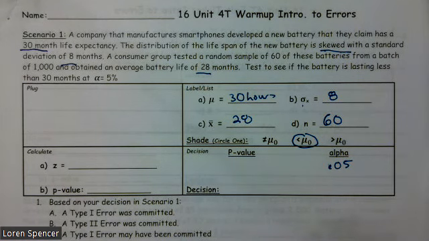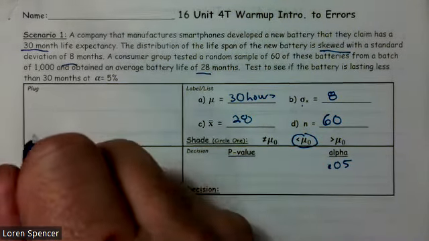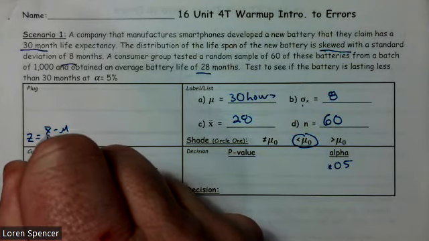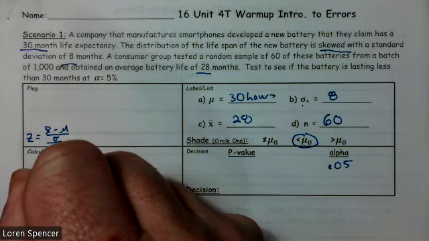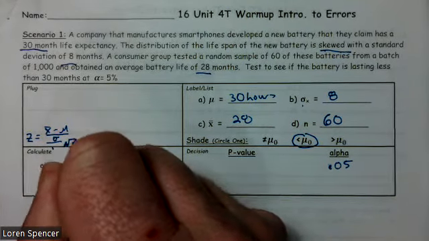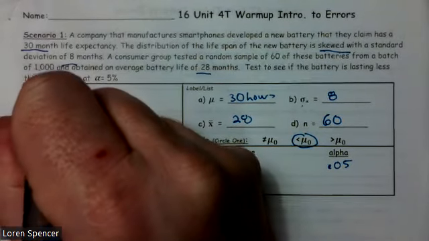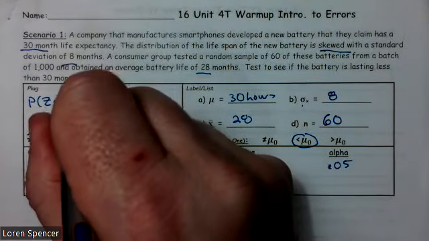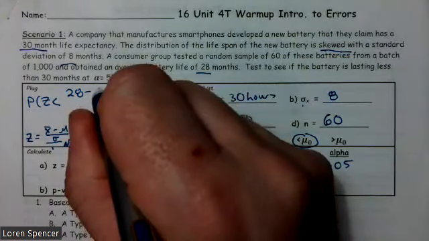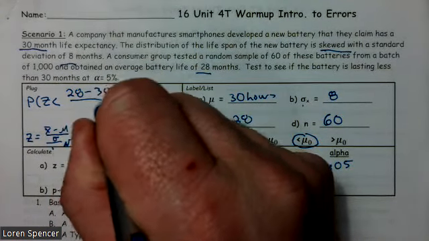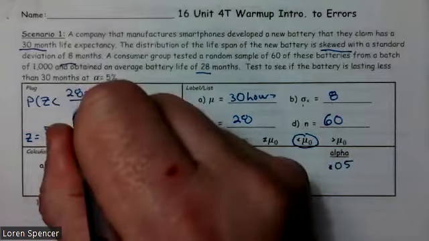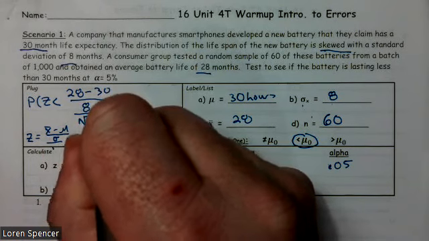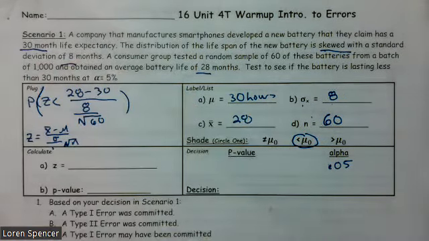That's our comparison. So if we're working with a Z, it's going to be Z equals X bar minus mu over the standard deviation of the population divided by the square root of n. That's what we're going to be looking for. So the probability that Z is less than, X bar is 28, so 28 minus the population mean of 30 over the population standard deviation of 8 divided by the square root of our sample size of 60. So that's what we're going to be looking for and see what happens.